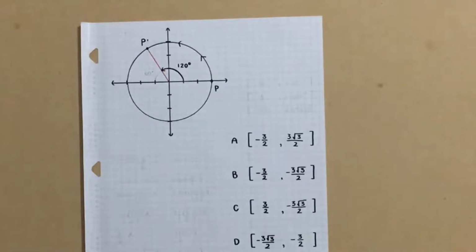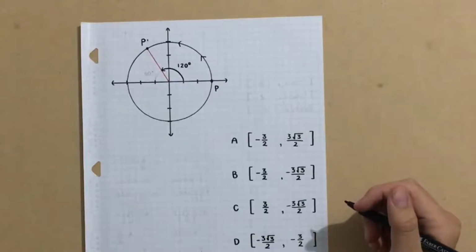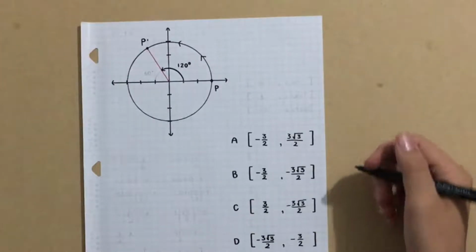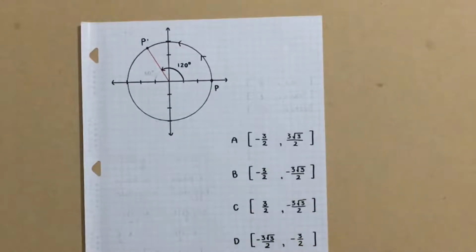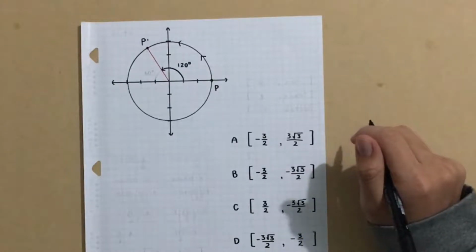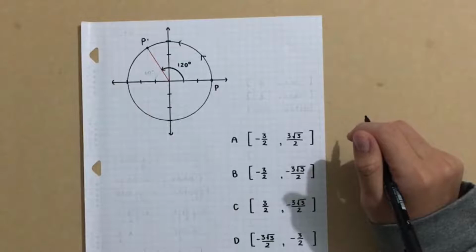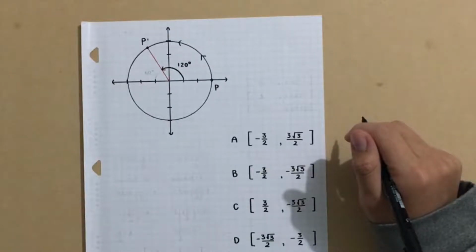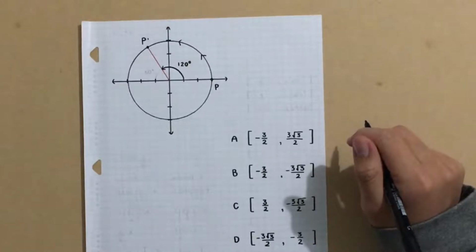Question 27. Point P is rotated 120 degrees counterclockwise around a circle with a diameter of 6 meters. If the center of the circle is at the origin, what coordinates represent the location of P' relative to the center? In order to find the coordinates of P', we need to use the trigonometric functions cosine and sine.